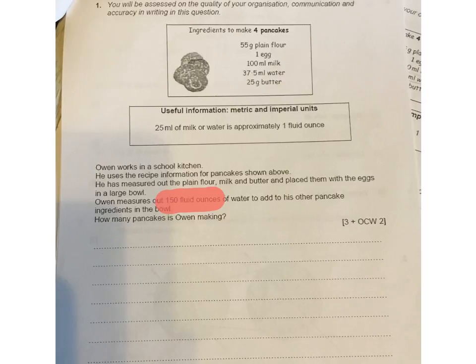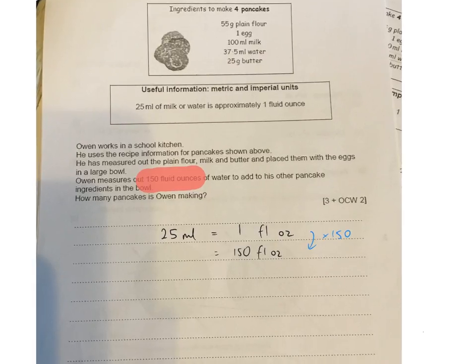Okay, so the first thing that I noticed here was that we were told 25 millilitres is equal to 1 fluid ounce, which I'm going to abbreviate to FLOZ, fluid ounces. Now, he has 150 fluid ounces. So what have I done to 1 to change it to 150? Well, the answer is I've times that by 150. So what I need to do now is 25 millilitres times by 150. Now I don't know the answer to that. I'm expected to have to do some mental maths to work it out.